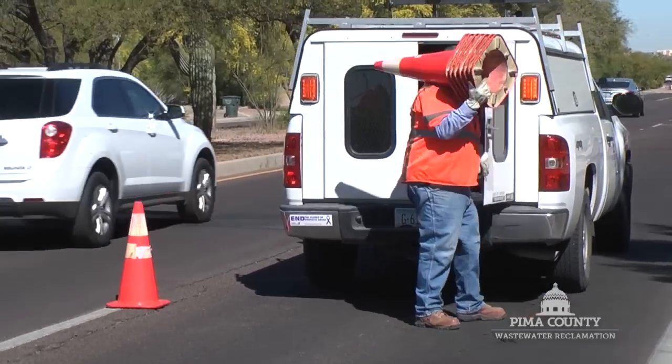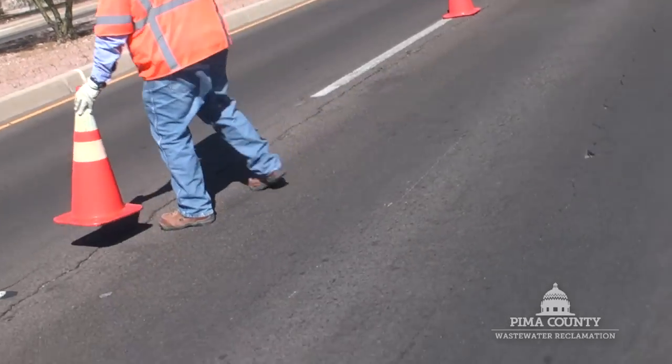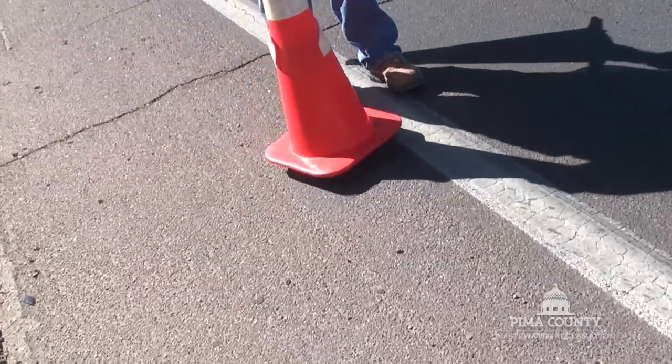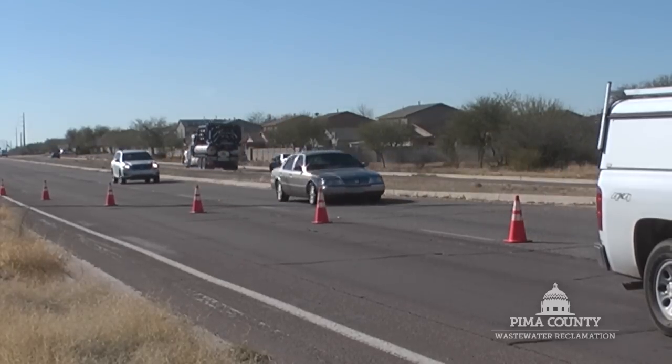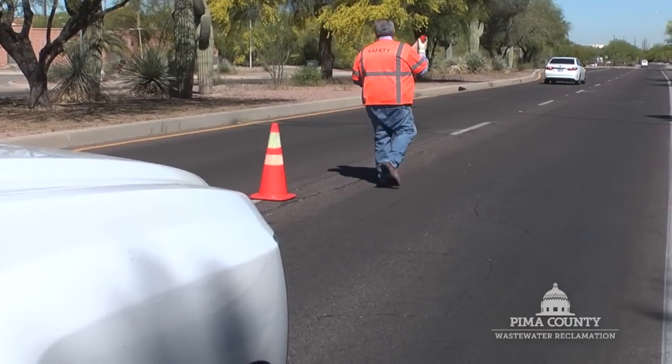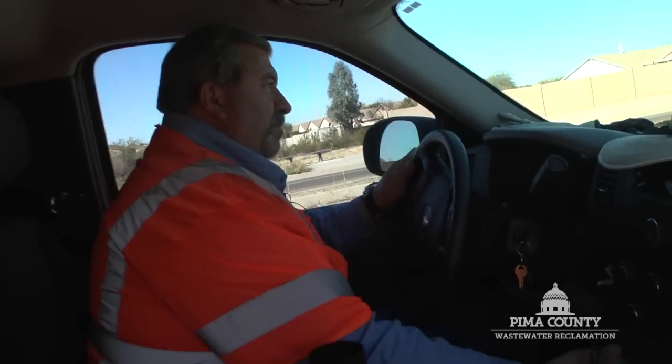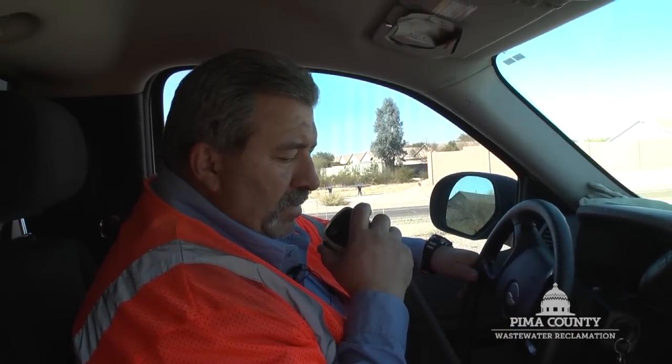After the sign setup is complete, the traffic control supervisor will position his support vehicle with arrow board activated and begin to set up the lane closure. Reflective colored cones are used throughout the temporary traffic control lane closure. The traffic control supervisor will then notify the work crew via radio.